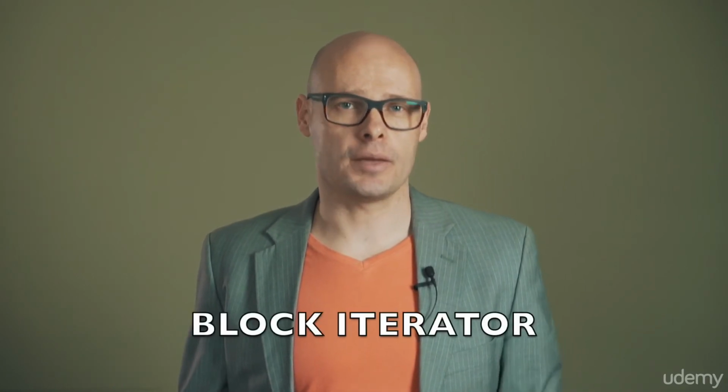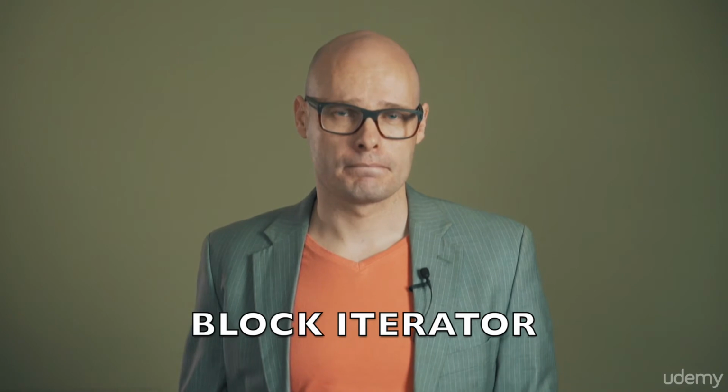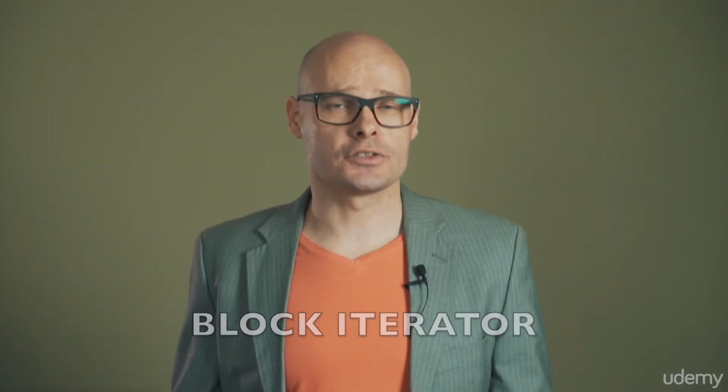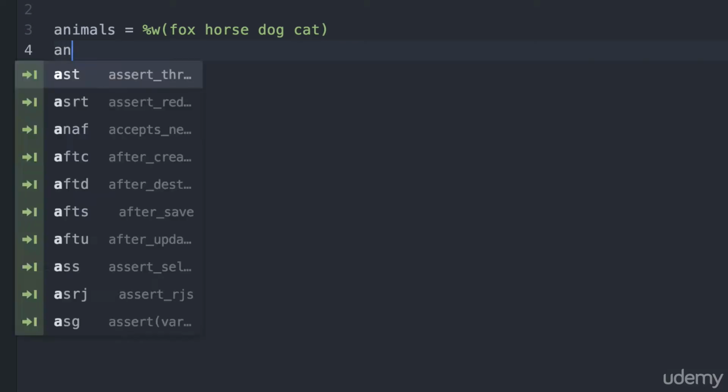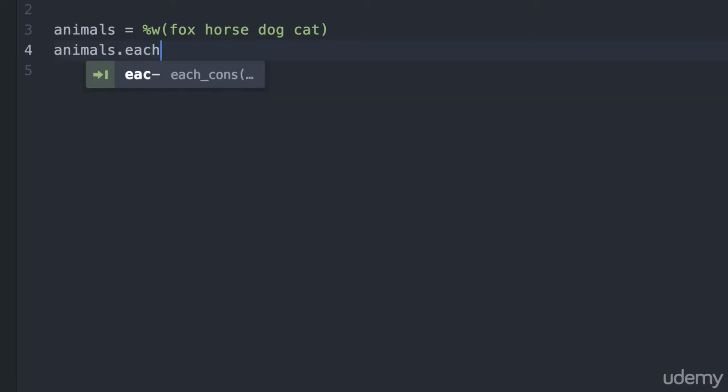Many languages still use it, but Ruby introduces a new concept called a block iterator. The block iterator allows us to do something very similar to the for loop, but we have a slightly different syntax. Instead of using for, we'll say animals.each, and then the special keyword do passes an argument, note here it's surrounded by the pipe symbols, animal. And as with the for loop previously, we can do whatever we like with that variable animal, in this case printing it out, and finish with an end.